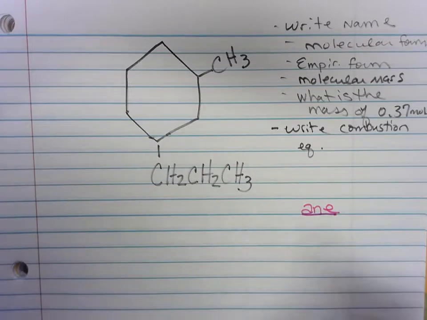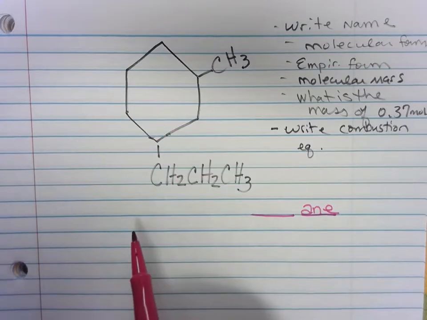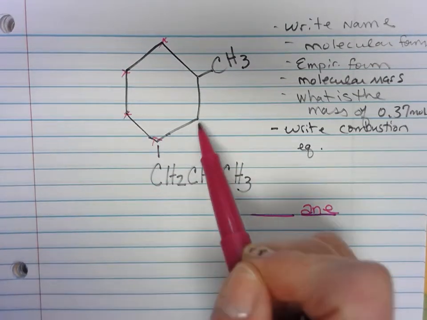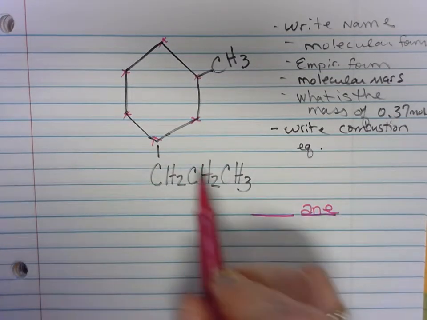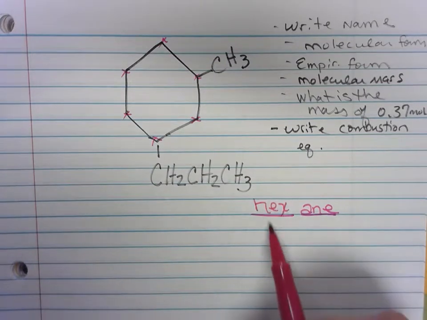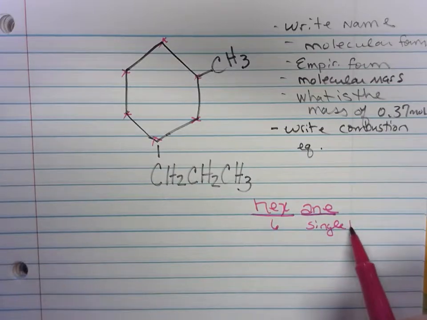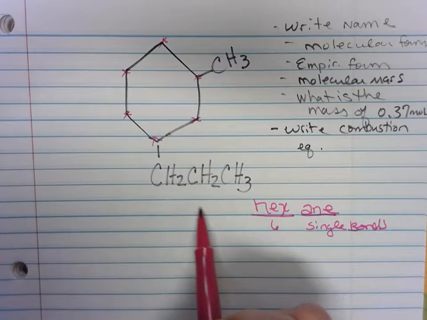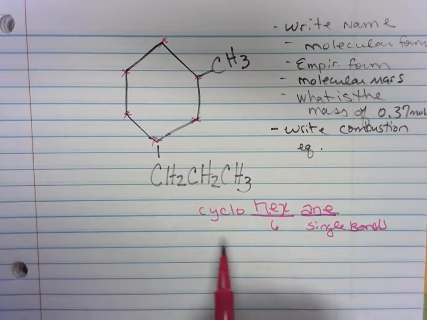Now, this is a cyclic structure. It is a cycle. We've got 1, 2, 3, 4, 5, 6 carbons. So because it's 6, I say hex. So this means 6 single bonds. But I have to show that it is in a cycle. So I'm going to say cyclohexane.